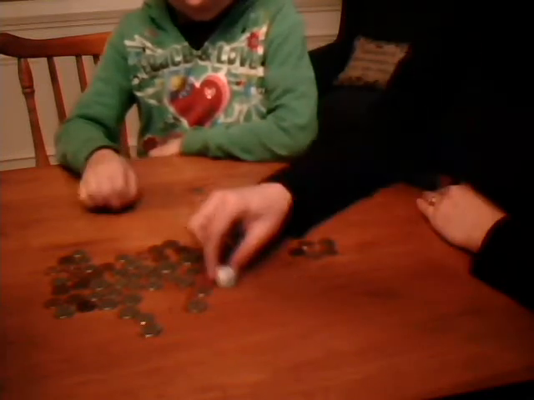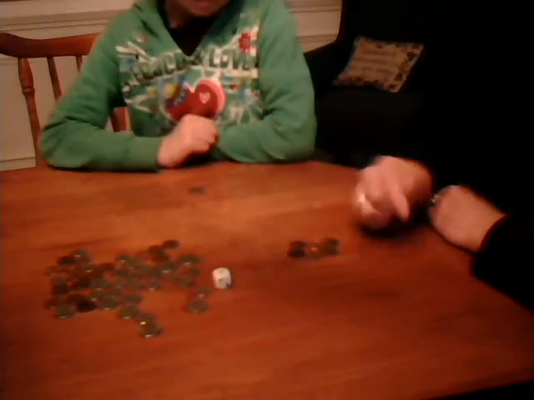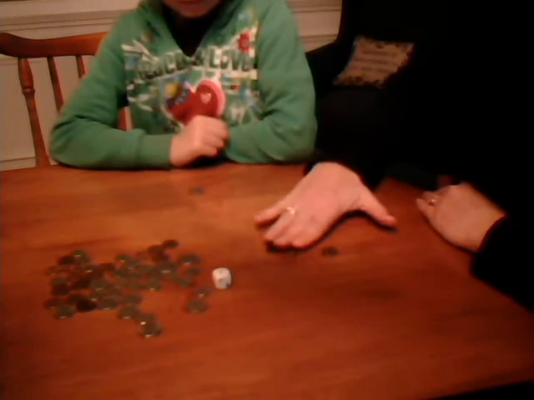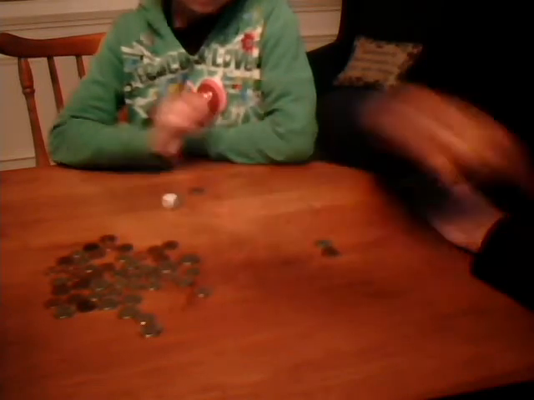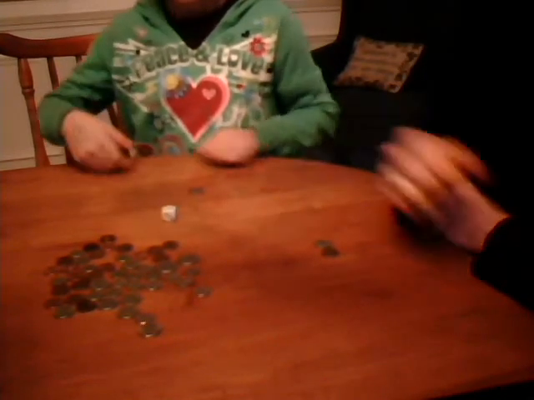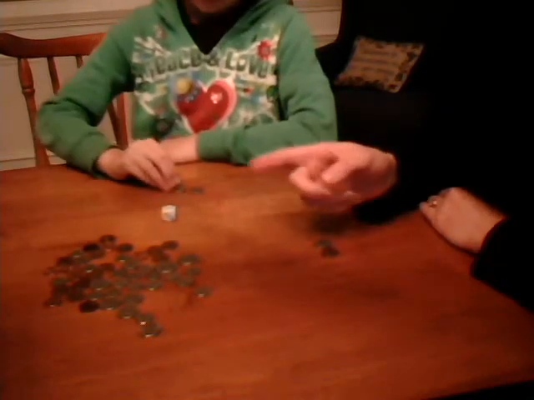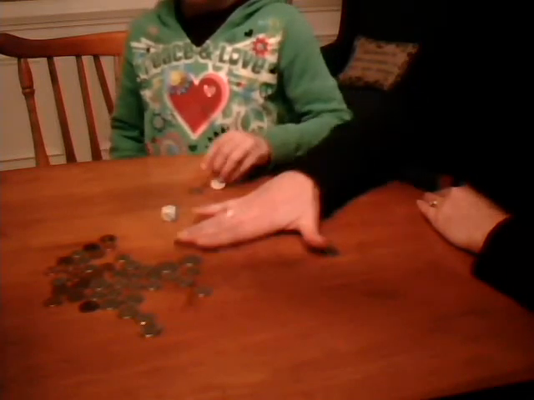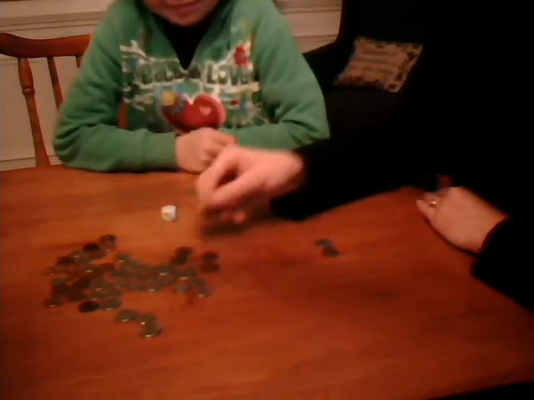So now it's my turn, and I rolled a 1. So I'm going to get out 1 cent. And now it's my turn to do some trading if I want. 1, 2, 3, 4, 5. So I'm going to trade in my 5 cents for a nickel also. Now it's her turn. She rolls a 5. What would you like to get out of the pile? I'm going to get another nickel. She could get 5 cents and then just trade it right back in for a nickel. But she was thinking ahead, and she decided to go ahead and get a nickel.